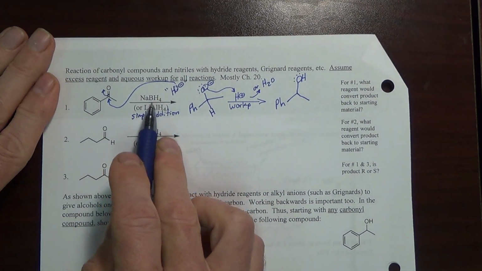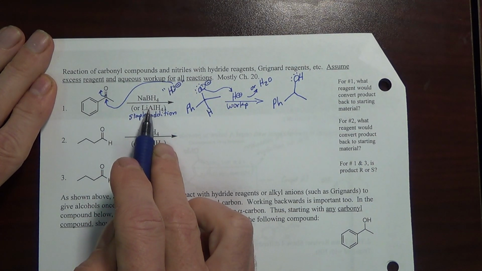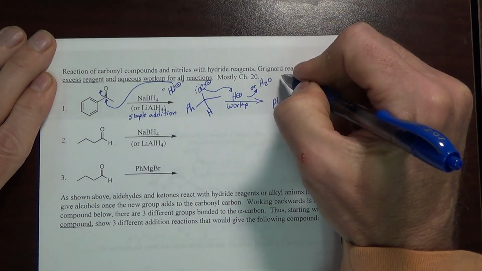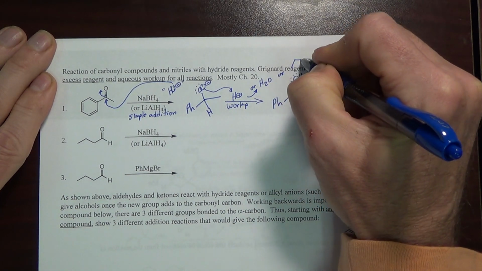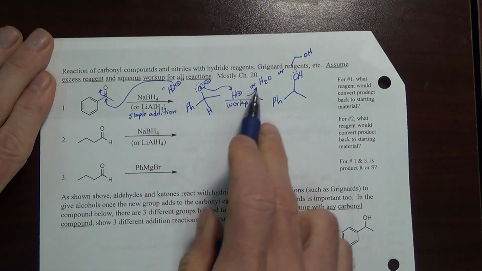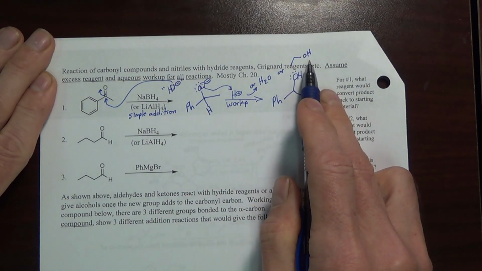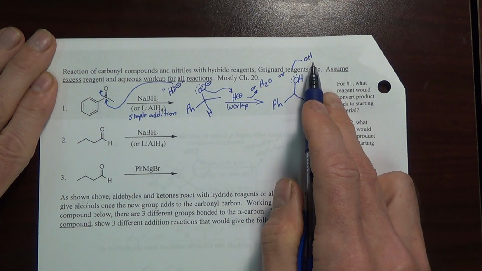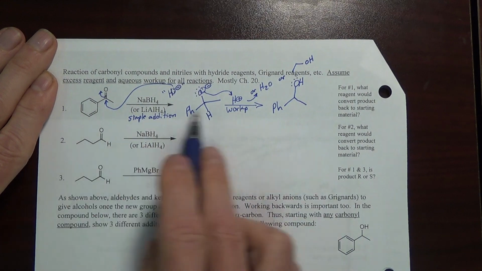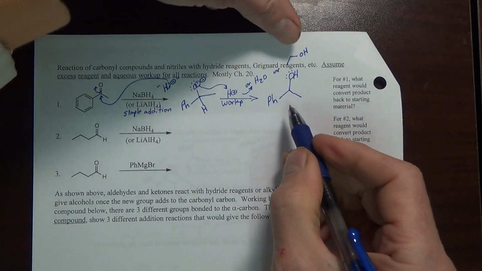In some cases, if we use sodium borohydride, we can include a protic solvent here. Okay? Or maybe ethanol as solvent, and then this can take an H from the ethanol. All right, we can talk about that more. Simple addition, we're going to get this.